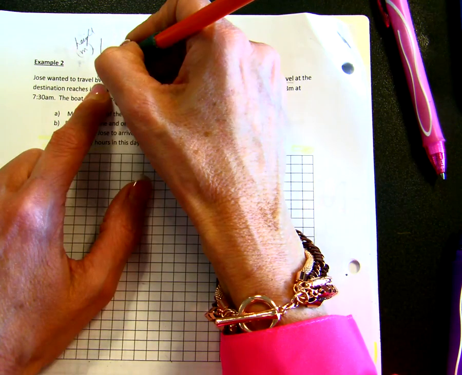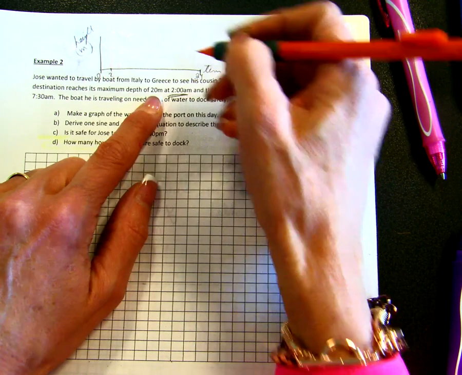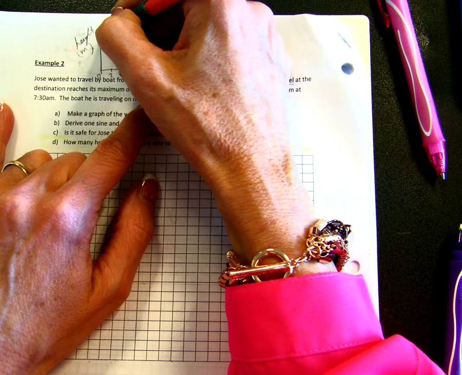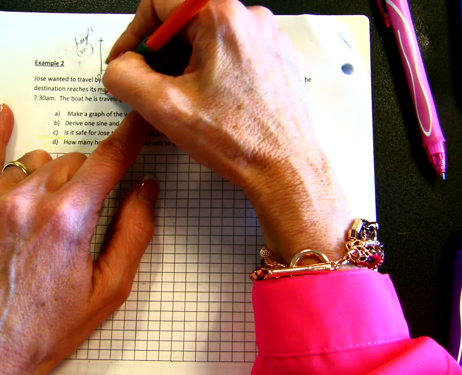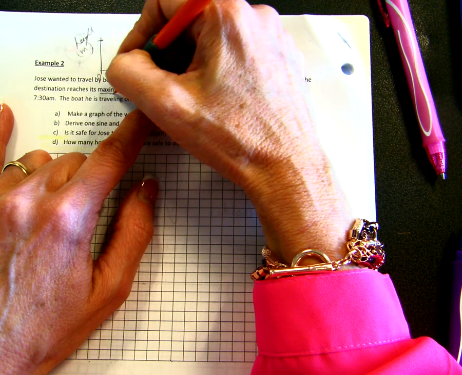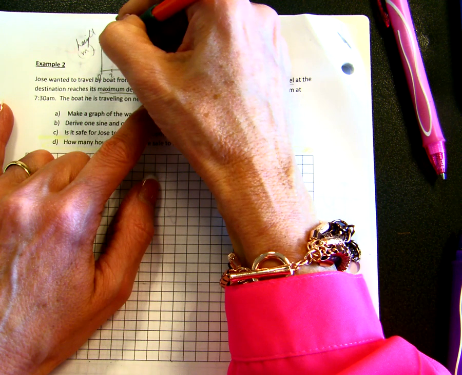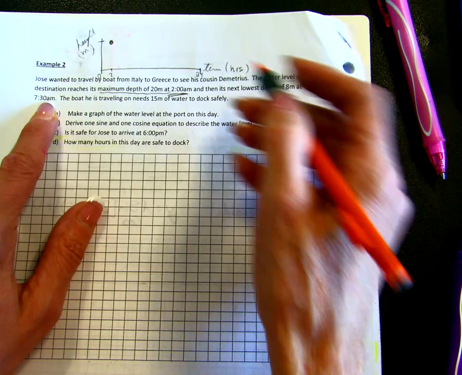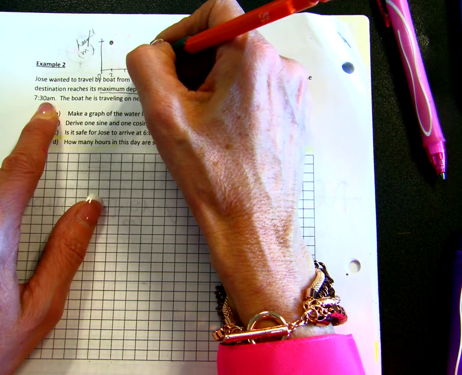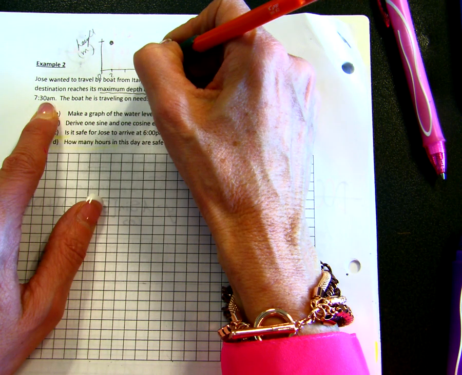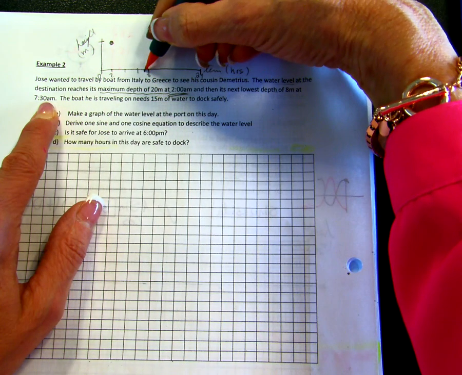So at 2 in the morning, which is about here, the height is 20 meters. So it says it's the maximum. So high tide happens at 2 in the morning. And then the low tide is at 7:30 in the morning. So 2, 4, 6, 8, 7:30 in the morning, about here, we'd be at a low tide of about 8 meters.